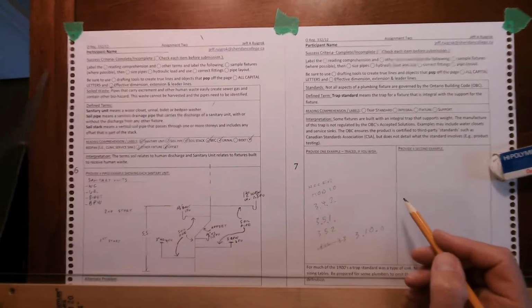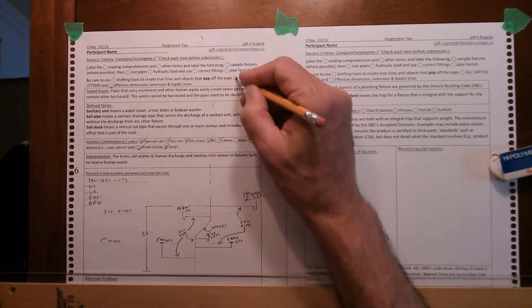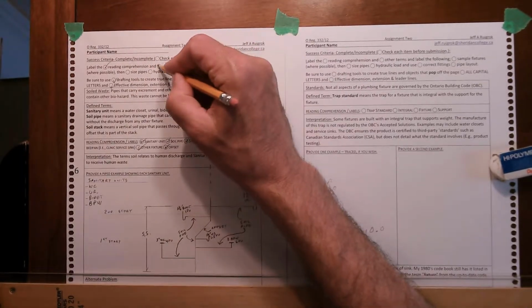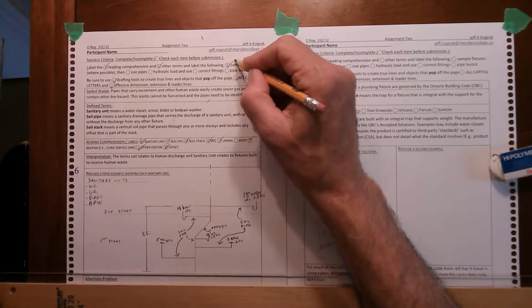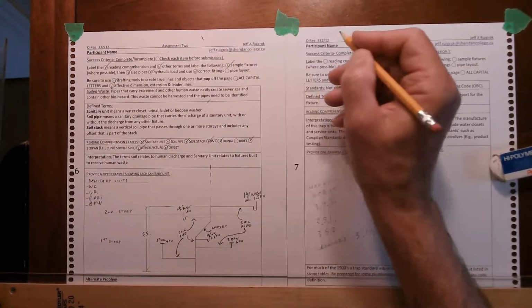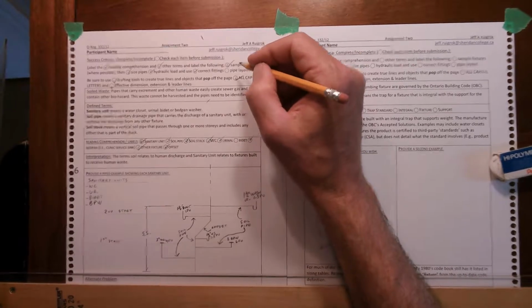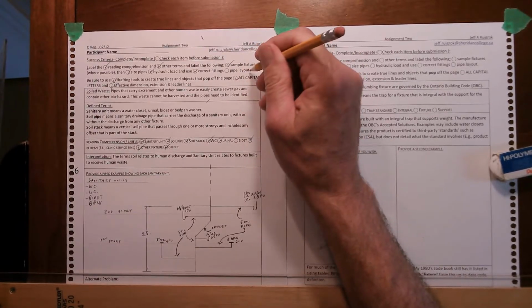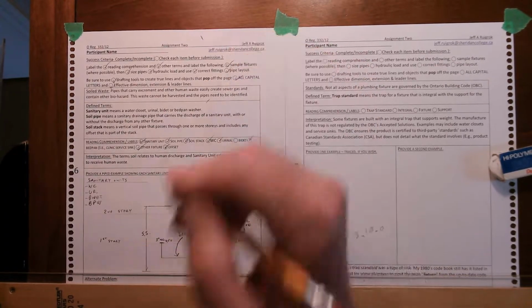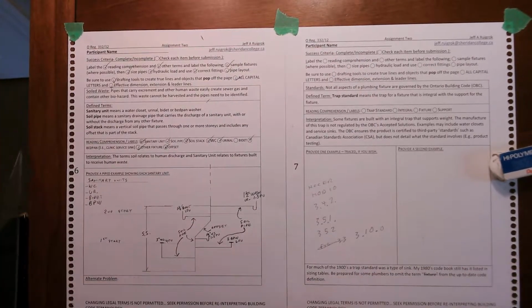Effective dimension, again I'm getting a little crowded there, but it's pretty good. All cap letters, yes. Drafting tools, yes. Reading terms, got them. Sample fixtures, absolutely, with pipe sizes and hydraulic loads. Correct fittings, which we really haven't gone into depth on with just a simple stack drawing anyways. And then pipe layout's all good. It's a verticalish system.